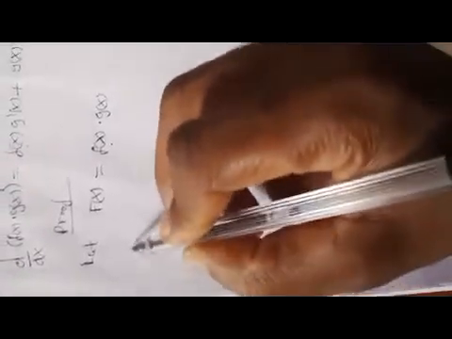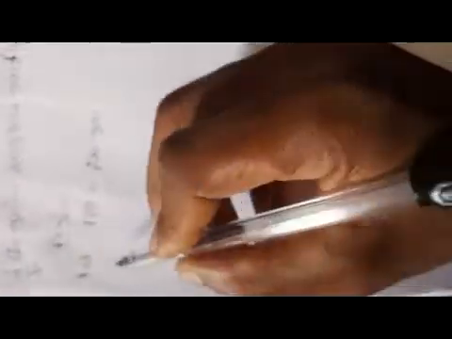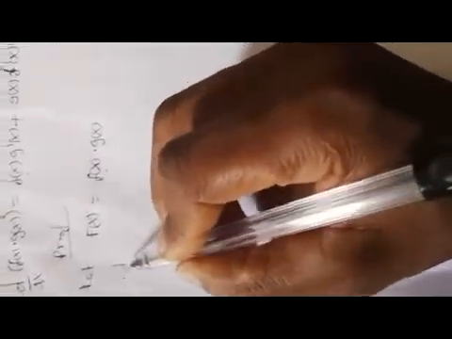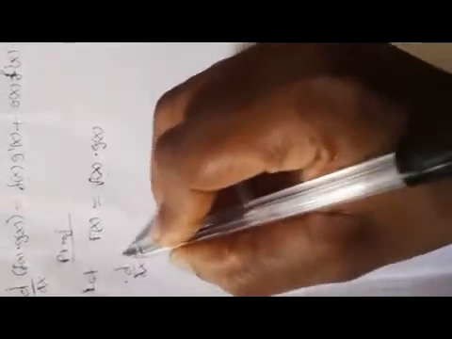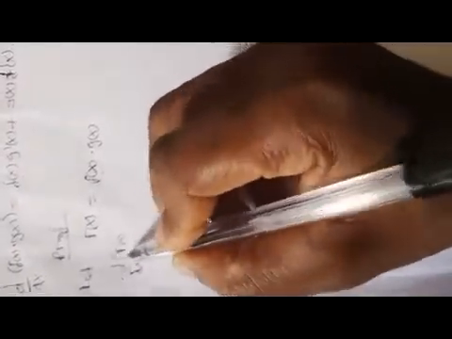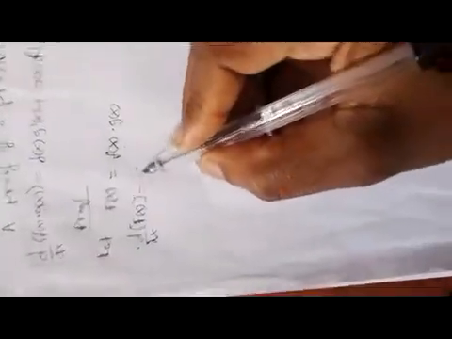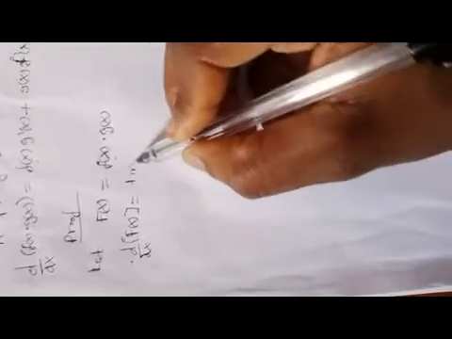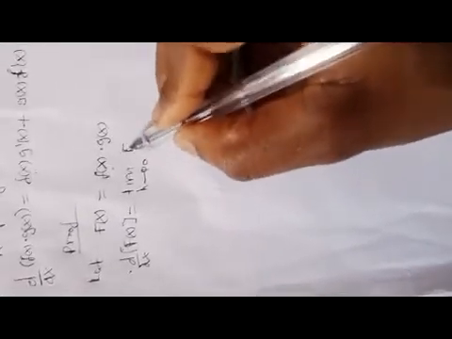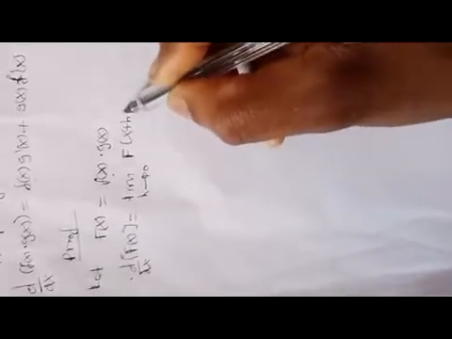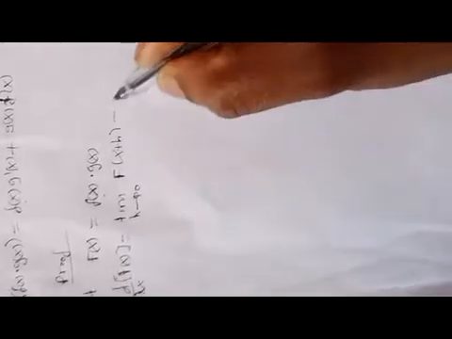From the differentiation rule, we say that d/dx of capital F of x equals the limit from first principles as h approaches 0 of capital F of x plus h, minus capital F of x, all over h.